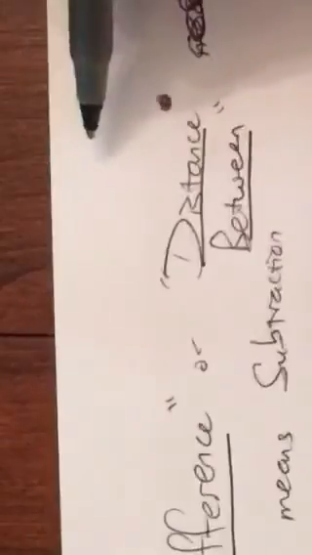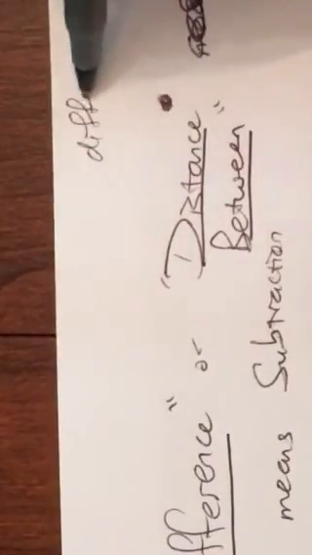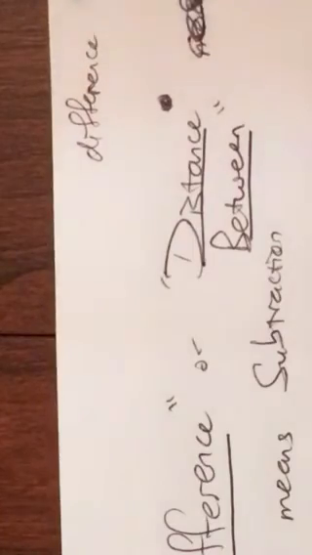You know, what's the difference? The difference between 10 and 9 is 1, right? The difference between those two numbers is 1. And so difference means subtraction. We've known that for a long, long time. We're going to use now that same concept, but with negative numbers.